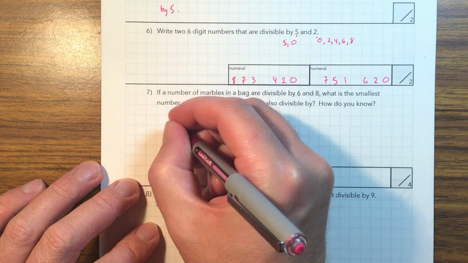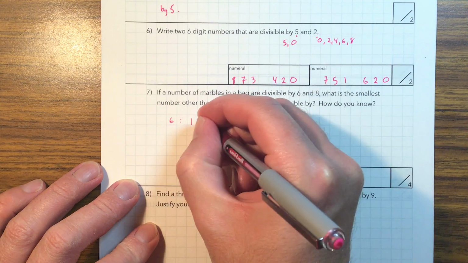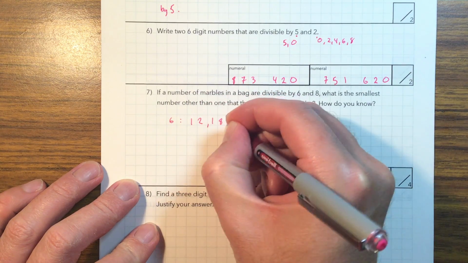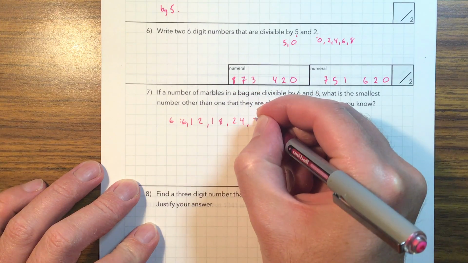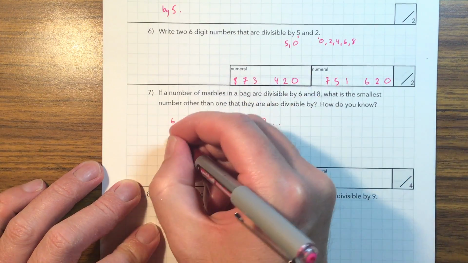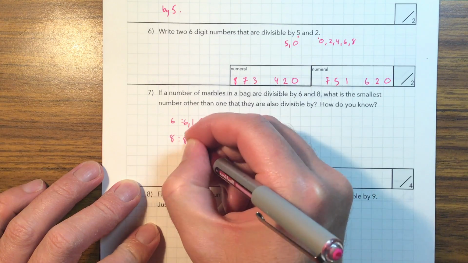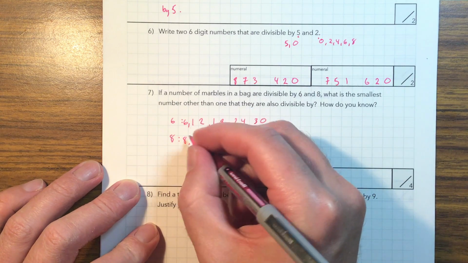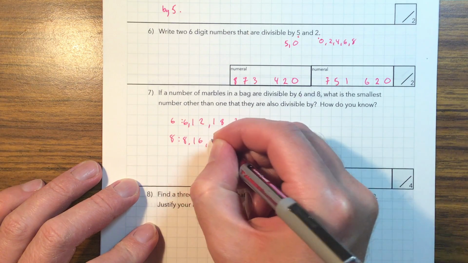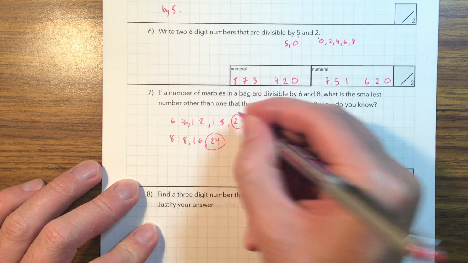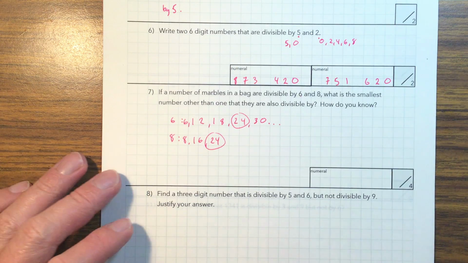Well, let's write out 6. It's 6, 12, 18, 24, 30, ... 8 is 8, 16, 24, boom. So there are 24 marbles in the bag.